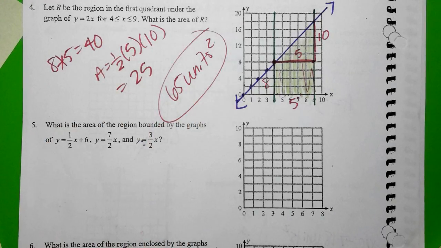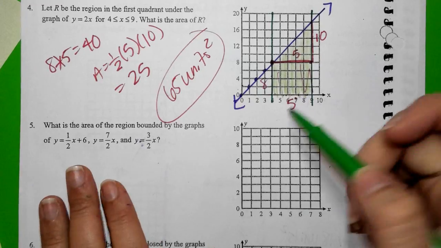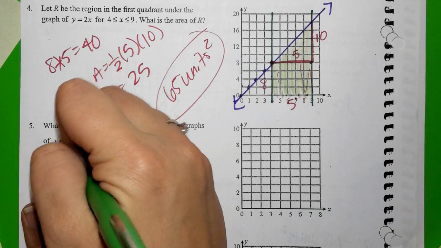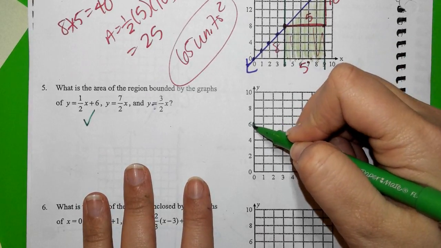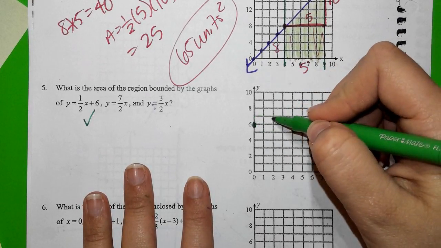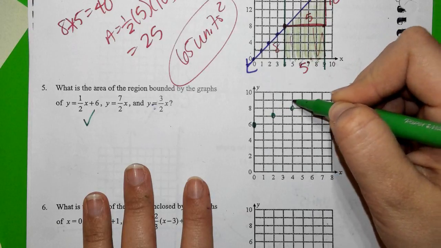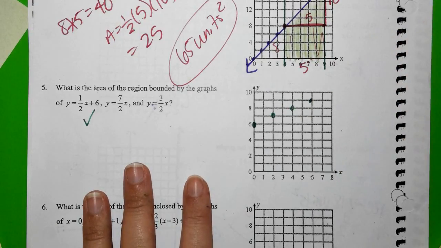That's okay. All right, now, everybody needs to put their thinking caps on for 5, and you're probably going to need multiple colors, because 5 is a beast. All right, so first I'm going to graph 1/2 x plus 6 in green. So that means I'm going to go up 6, put a dot, and then up 1, right 2, up 1, right 2, up 1, right 2. Does everybody agree so far?